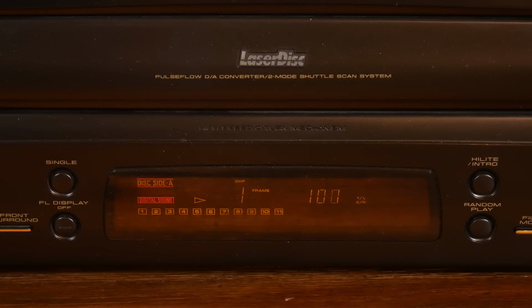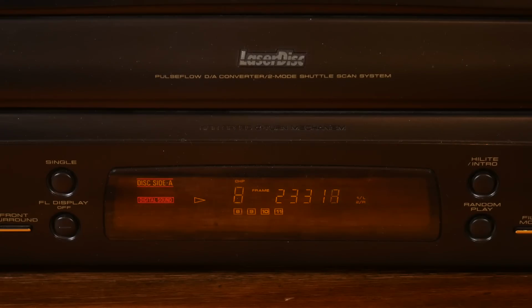In a CAV disc, each frame is directly accessible by number, and you can simply type in a frame number and the player will nearly instantly get to it. And that freeze frame is perfect. This opened up a lot of interactive possibilities.